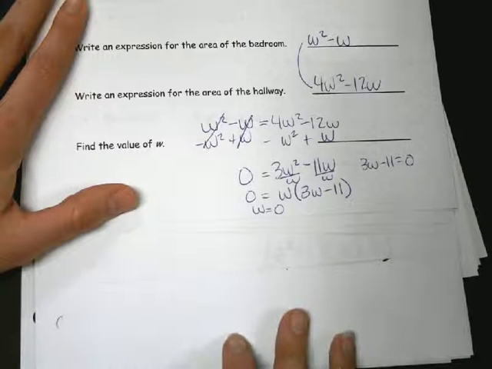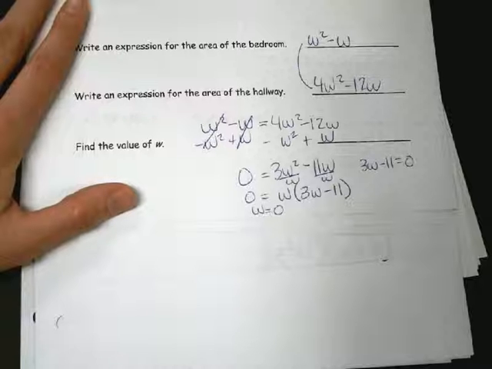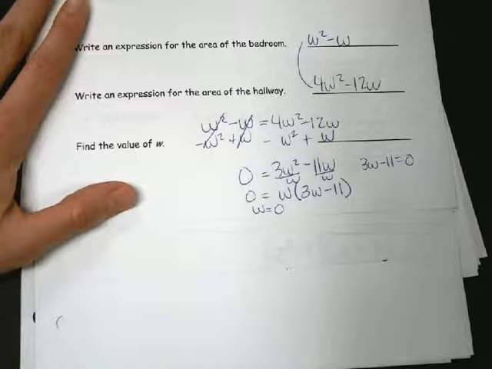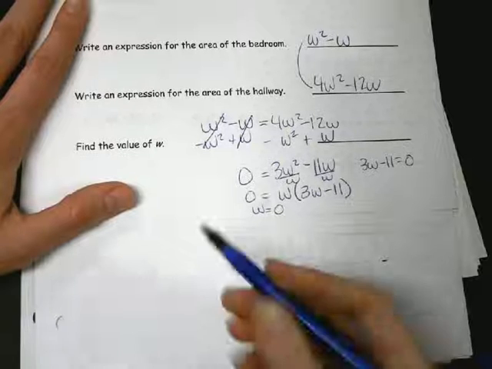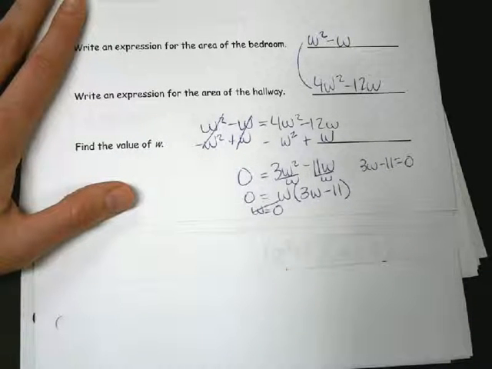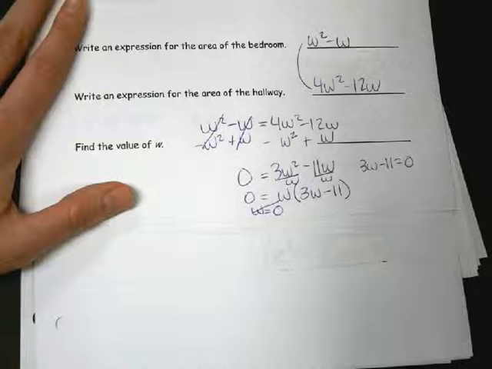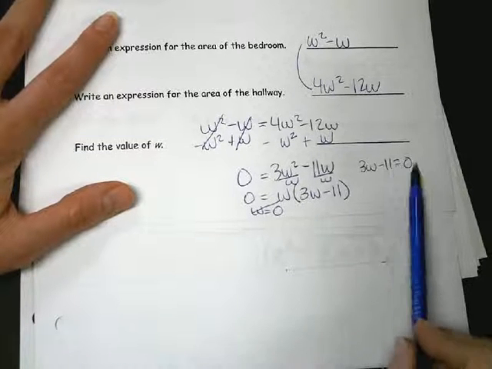Now, if the bedroom has a width of W, do you think it'll ever be 0? Can a bedroom have a width of 0? No. So I can just ignore that because I'm applying it to real life, and 0 doesn't make sense. But I'm going to solve this for the actual width.